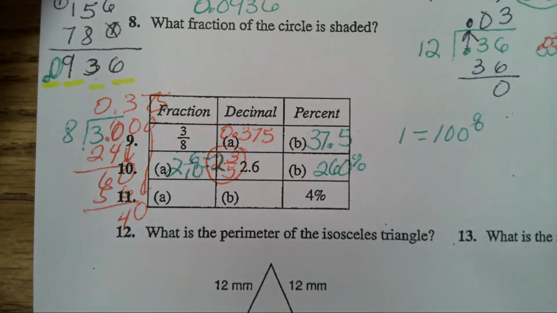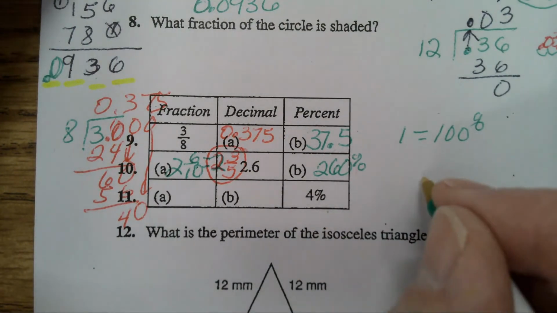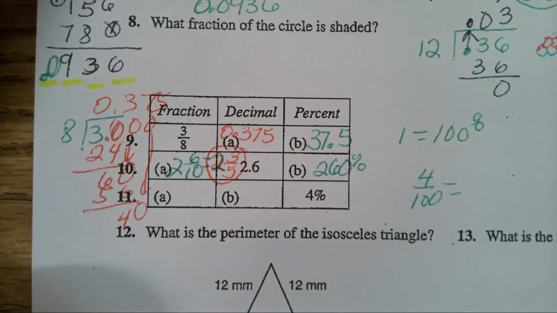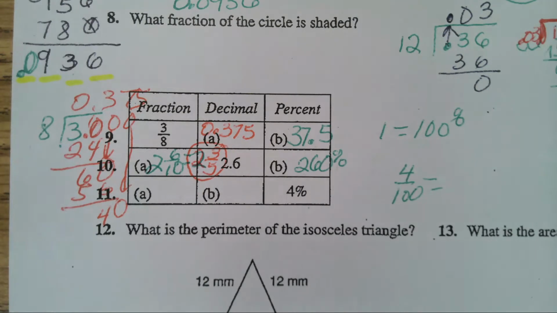This one, 4%. That's the same thing as 4 over 100. But I want to say that can be simplified. What will 4 over 100 simplify to? 4 divides 4, and 4 will go into 100. 4 goes into 4 once.